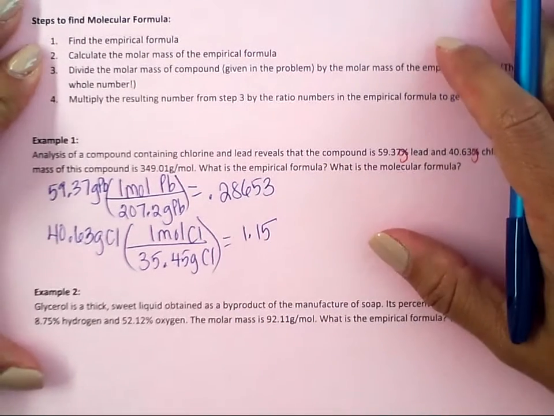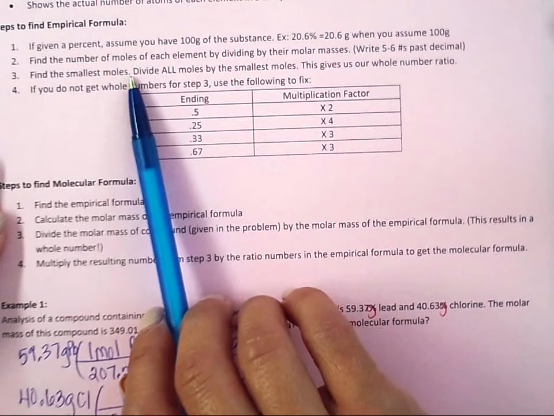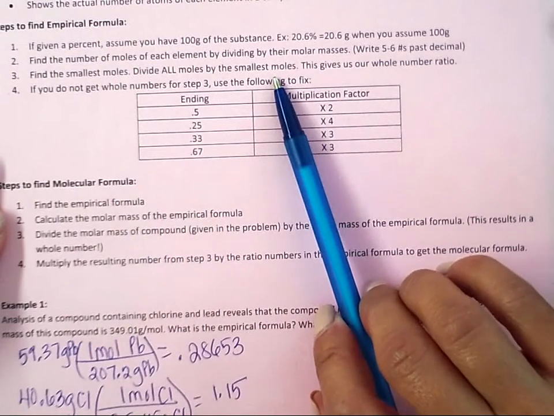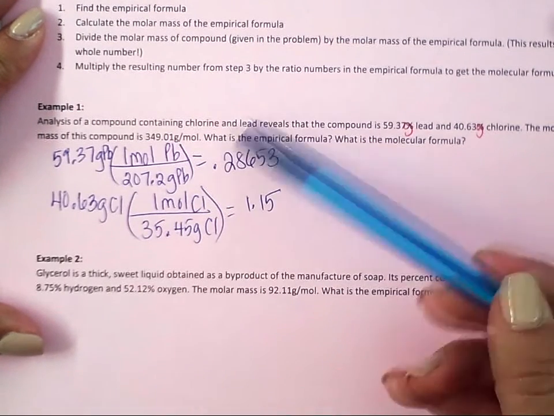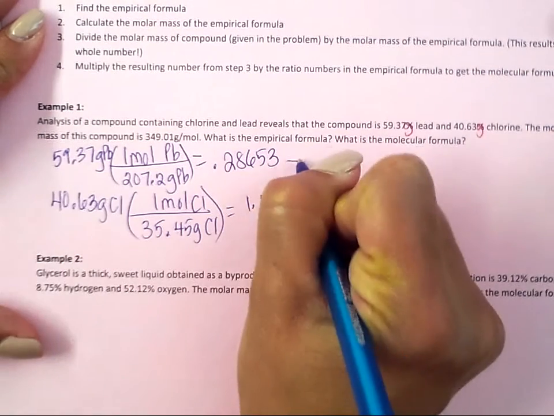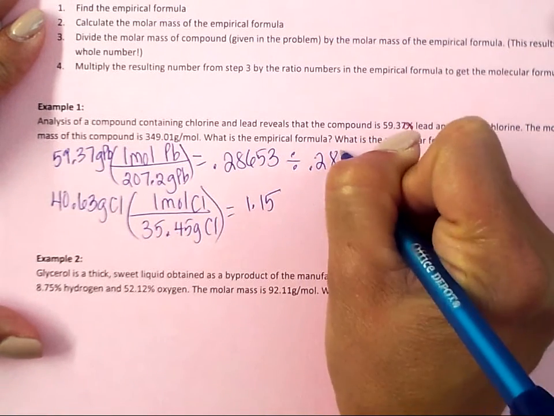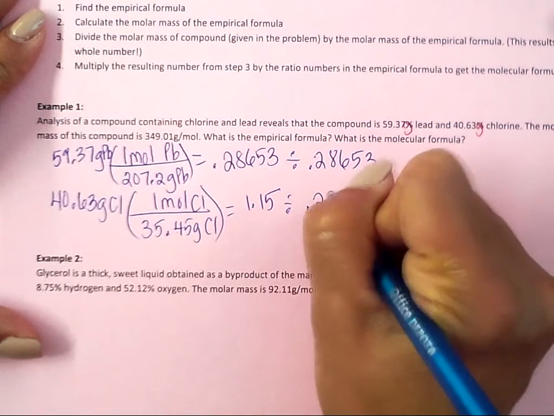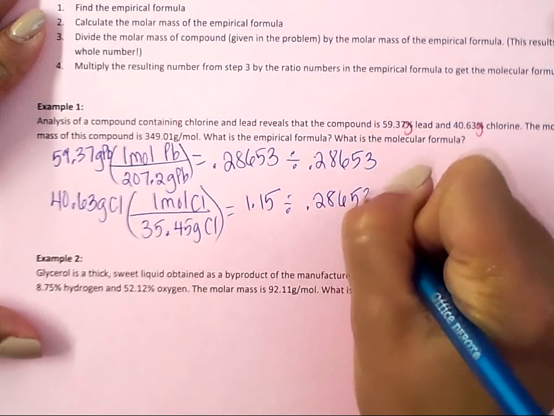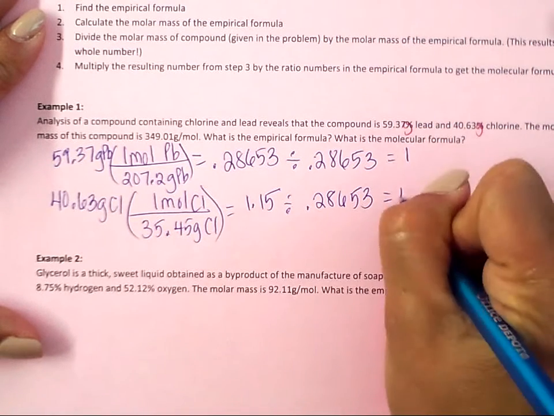Now, the last part of this problem says, find the smallest moles, divide all the moles by the smallest moles, and this gives us our whole number ratio. This is what it means. Which one of these is smaller? The top or bottom? Top, okay. So what number 3 told us to do is to divide both of these by the smaller number so that we can figure out the whole number ratio of this molecule. I know you guys know how to punch this into your calculator, so I'm just going to give you the answer. When you divide both of them, you get a 1 here and a 4 here.